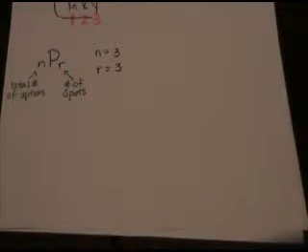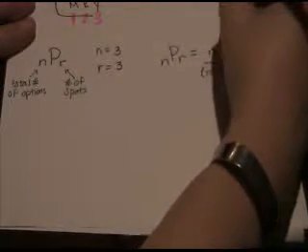Okay, so here comes the big bad formula. nPr equals n factorial over n minus r factorial.